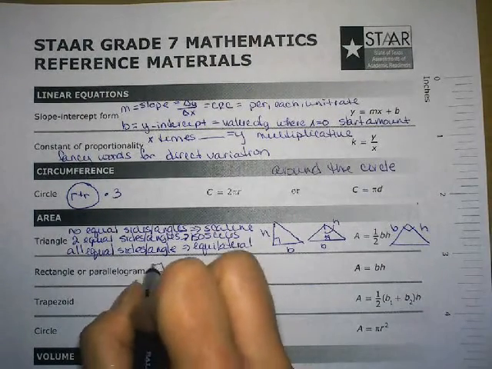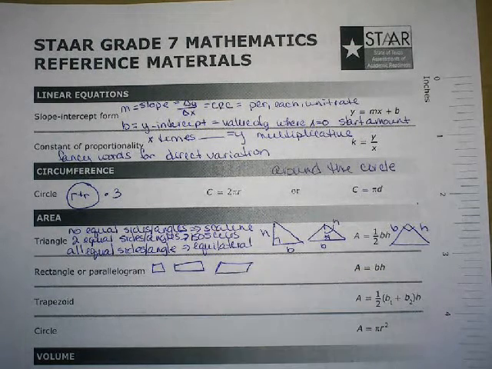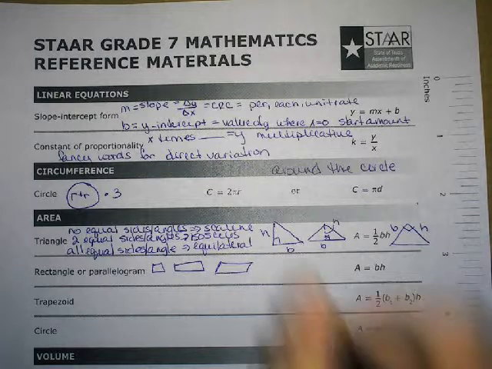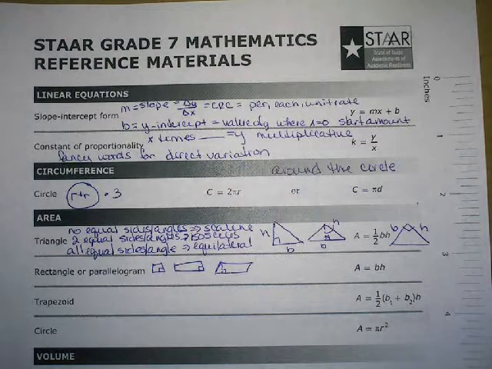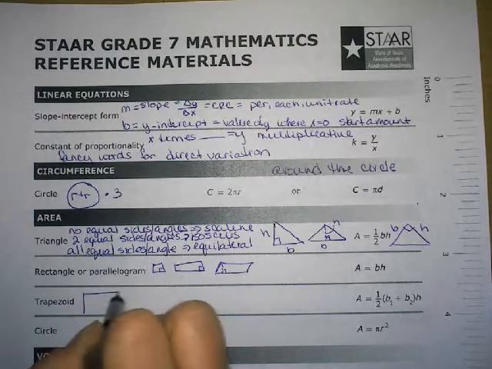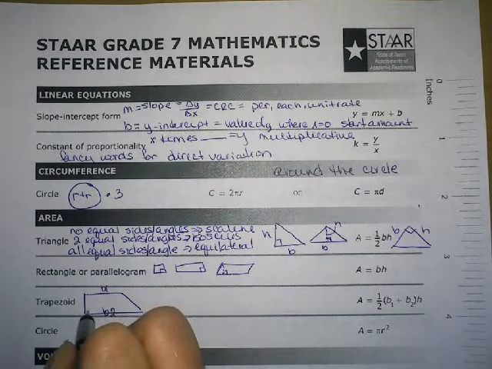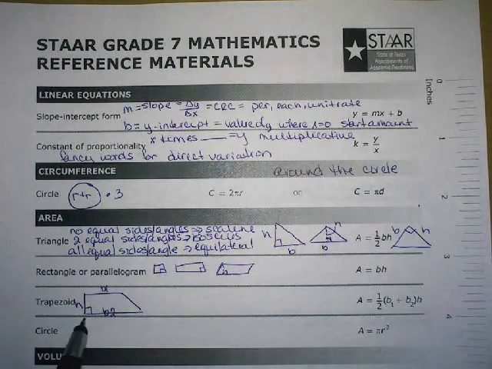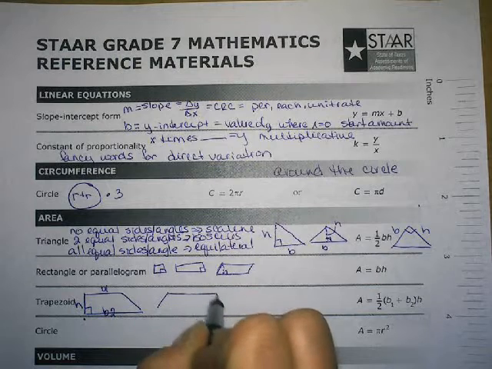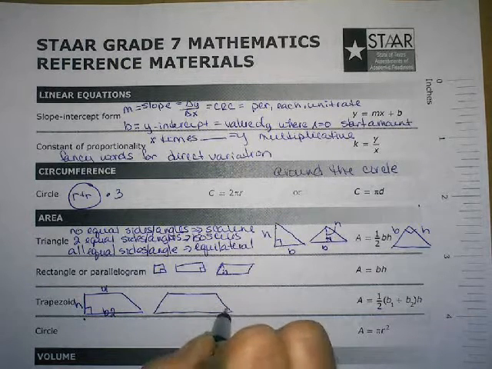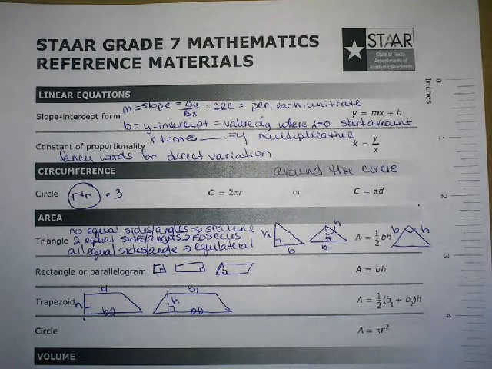Rectangles and parallelograms, squares, rectangles, and parallelograms. The base and the height is also where they make right angles. Trapezoids, you have base 1 and base 2 times the height, which also makes a right angle. Base 1, base 2 times the height.